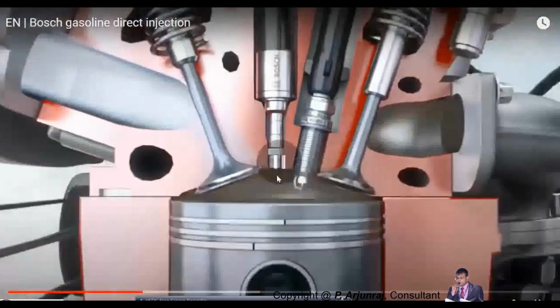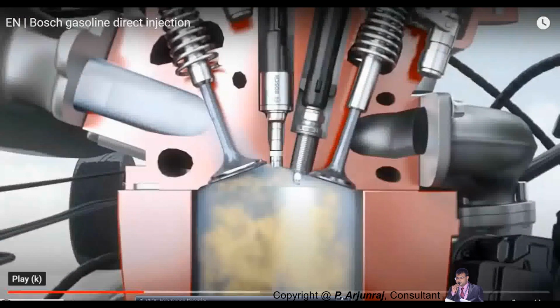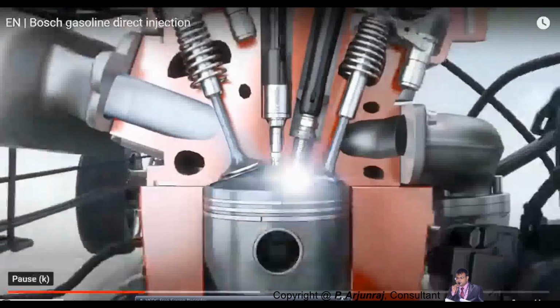You see, this is the injector. You see directly it is getting injected, the gasoline direct injection. And again, the location of the injector is also very important. Sometimes it can be located sideways, or it can be straight. Even that will have an influence over the power output of the engine.